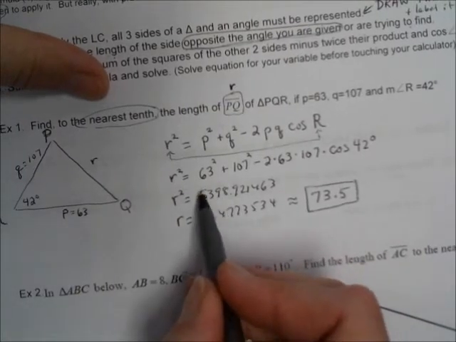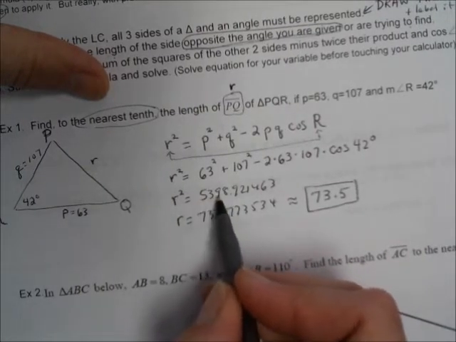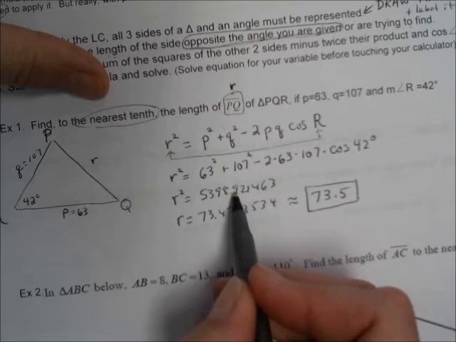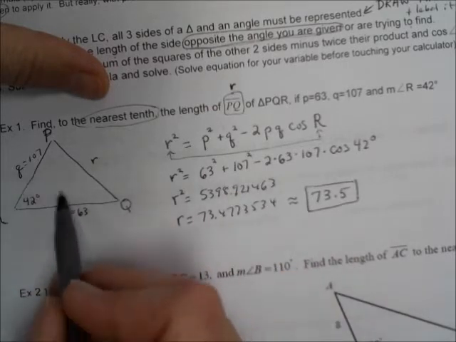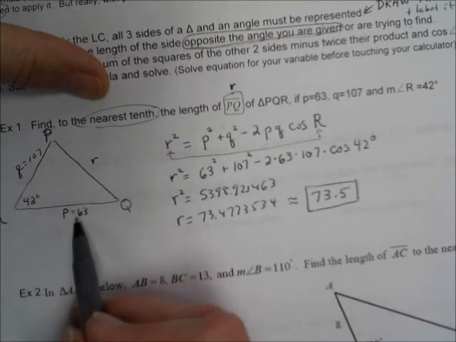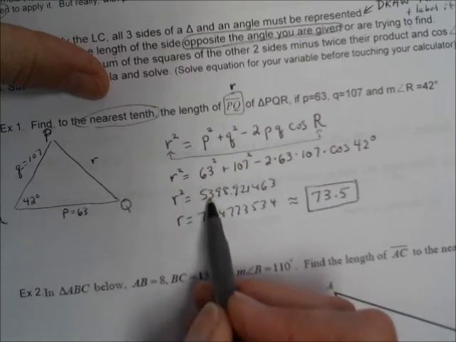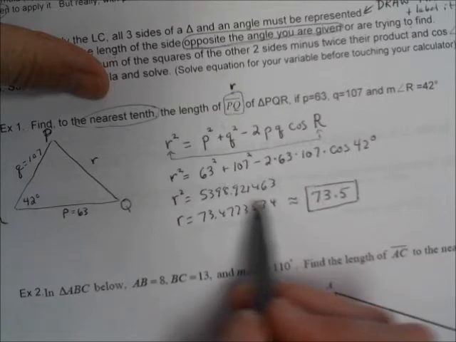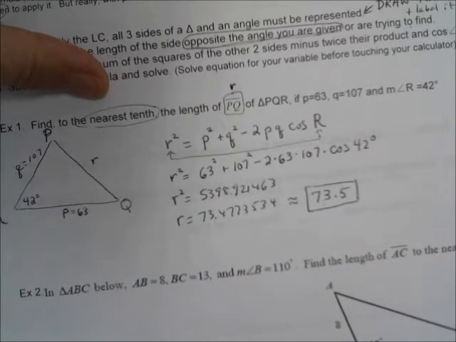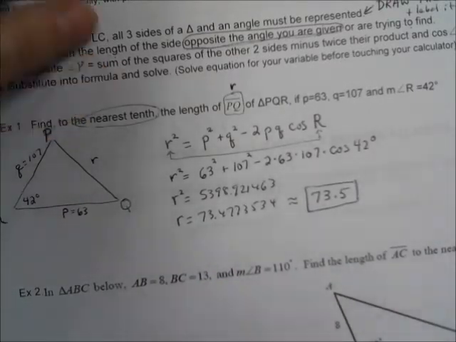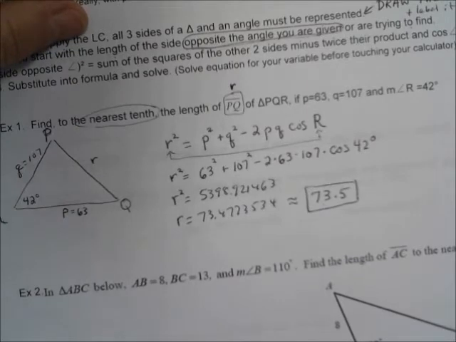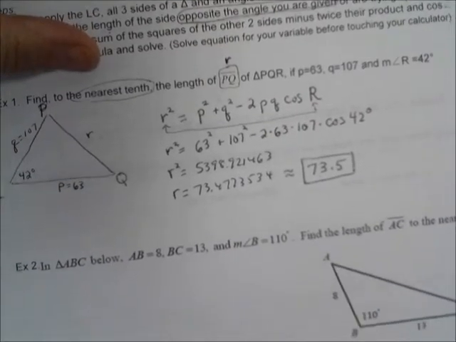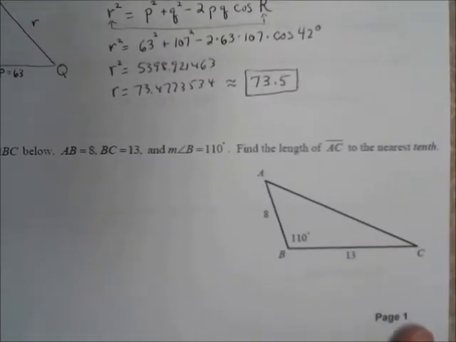Like if we got this number and we stopped at this 5,399 number, it really wouldn't make sense that these two sides are 107 and 63 and then this is over 5,000. So make sure that you just take a look and that this number is in line with the other numbers. So that's it. That's how you use the law of cosines. It's really not that difficult after you've practiced it a few times. So let's practice it again.